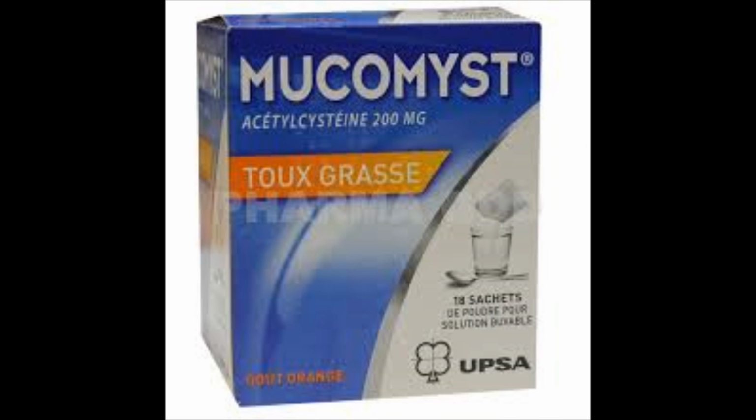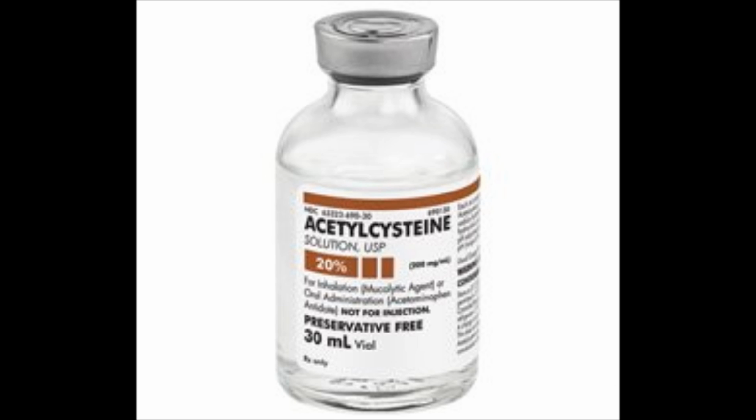So the first drug we will be looking at, the trade name is Mucomist, and the generic name is acetylcysteine. Its mechanism is it lyses disulfide bonds holding the mucopurulent secretions and mucoproteins together, thus increasing the fluidity. So when the cilia are beating, it's able to bring the mucus up and allow you to expel it with protective airway reflexes.